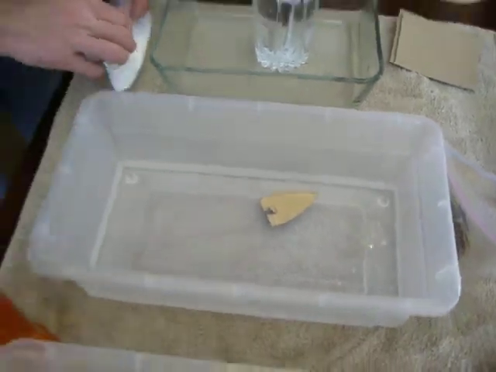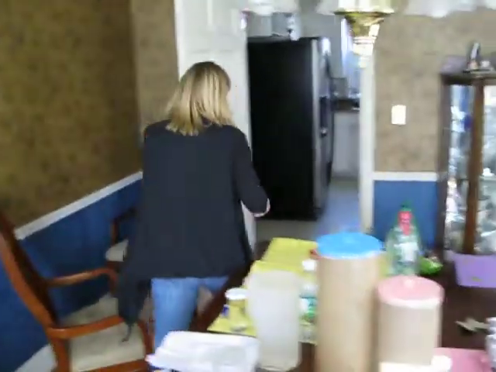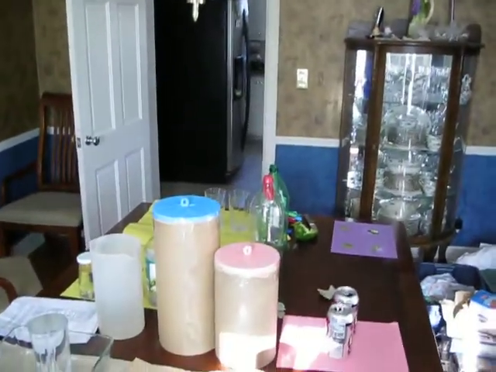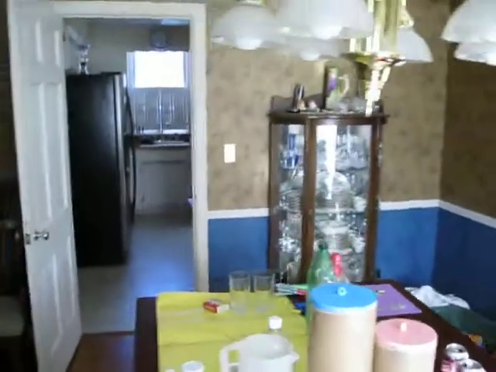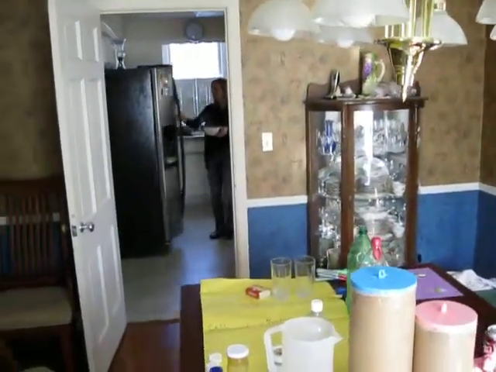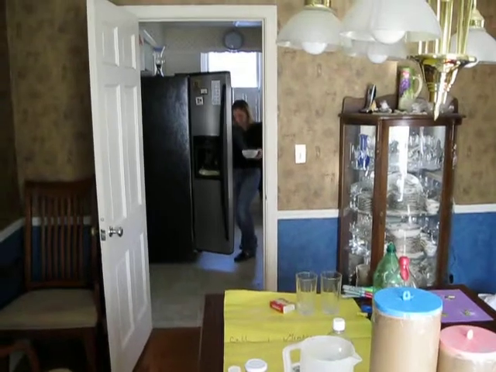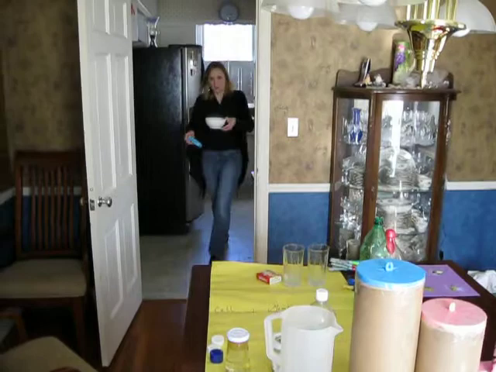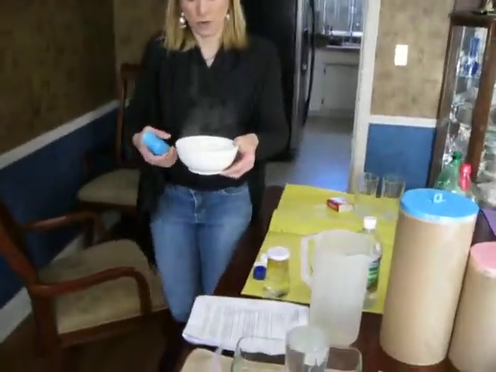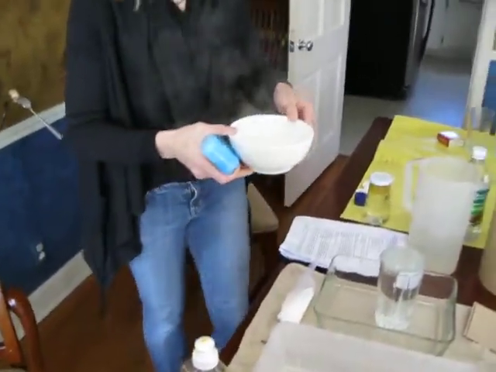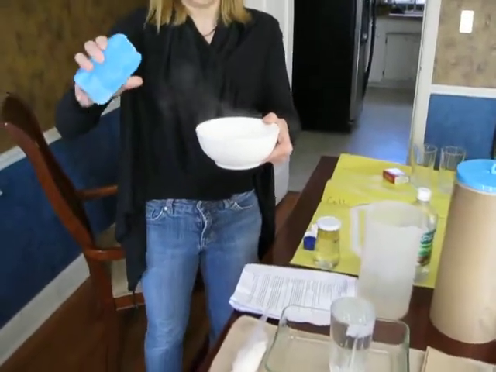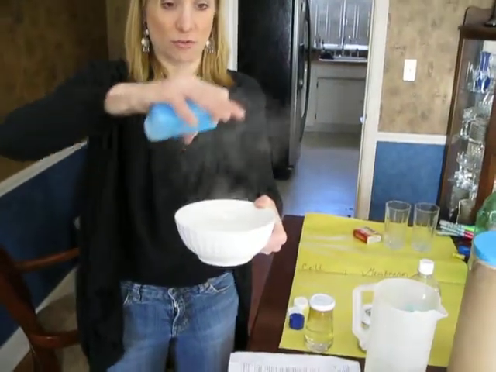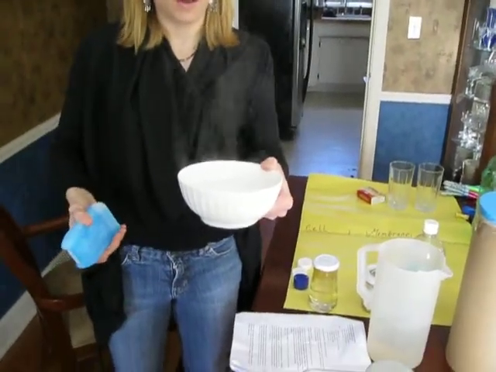The last thing we will do is create a water cycle. It is important that your assistant that is with you have this ready for you. We will have hot water ready. Again, in front of you are all the phases of water: solid, liquid, and gas. And steam is great because you can see the water as a gas.